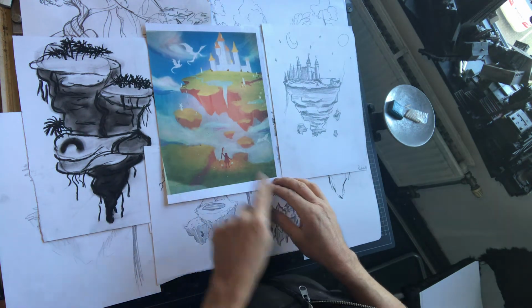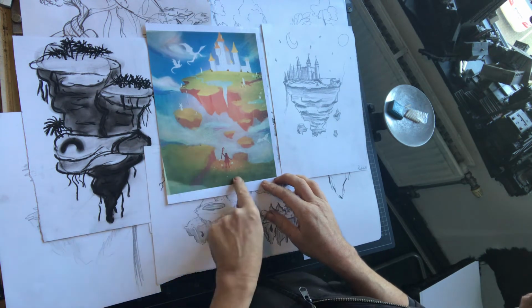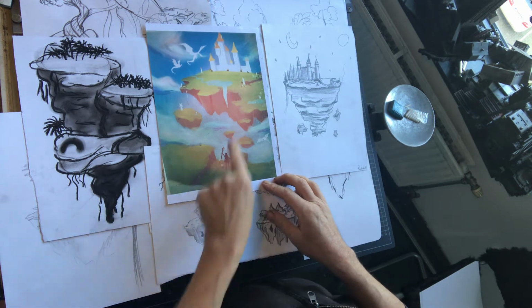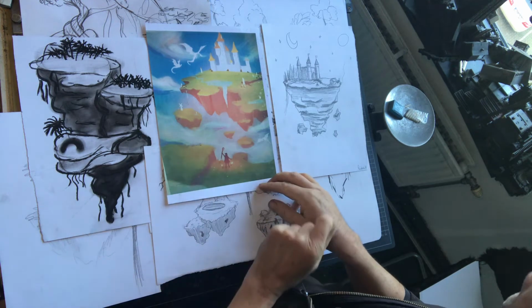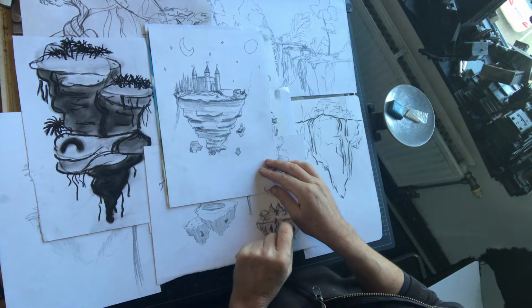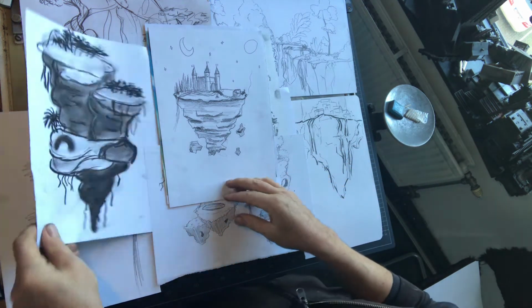What's important, this is interesting with the castle, and this is also interesting, but I'm going to work on this to give a feeling of scale, nearby, far away. We can work on this, so maybe a smaller person over here. Then I've got this one, and it's okay. This one I like.